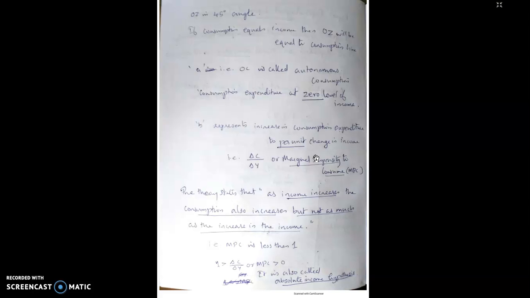So according to Keynes, this marginal propensity to consume is less than 1 and greater than 0. So the value of marginal propensity to consume, MPC, is between 0 and 1. According to Keynes, the theory states that as the income increases, the consumption also increases, but not as much as the increase in the income.